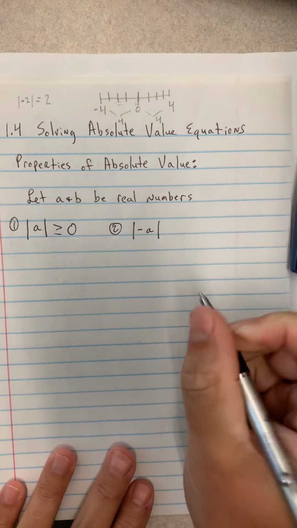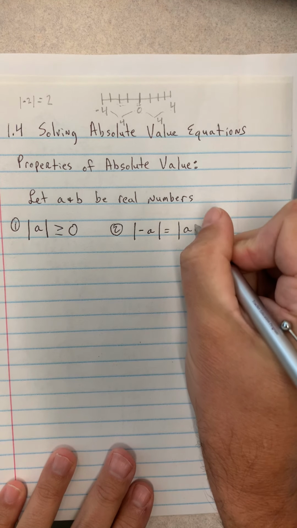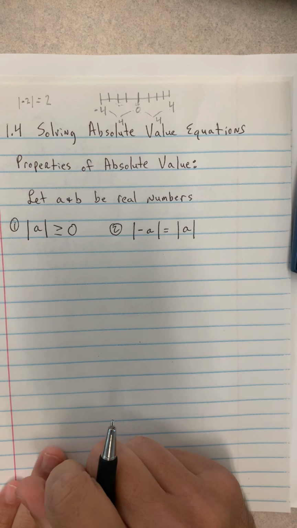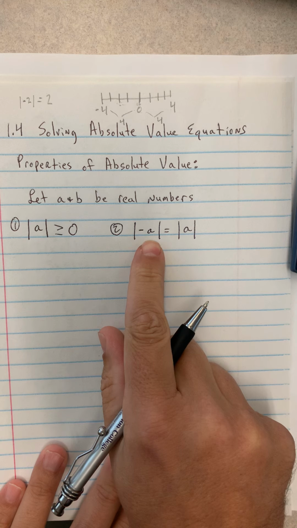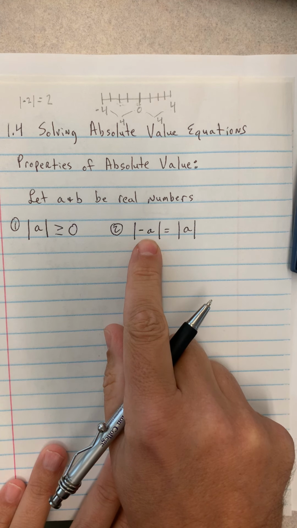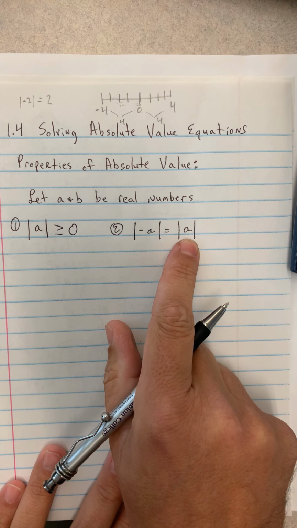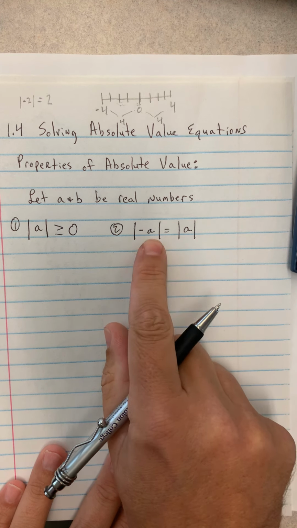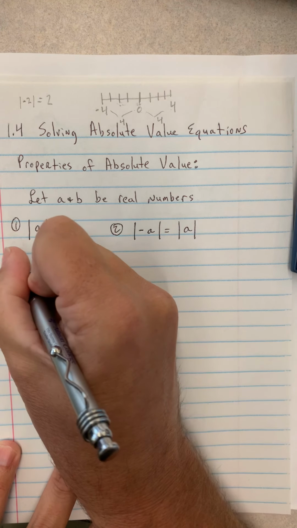If I take the absolute value of something negative, that is going to be the same as taking the absolute value of something positive. If I plug in 6 for A in both of these, this would be the absolute value of -6, which would be +6. This would just be the absolute value of +6, which is 6. 6 equals 6. That makes a true statement.